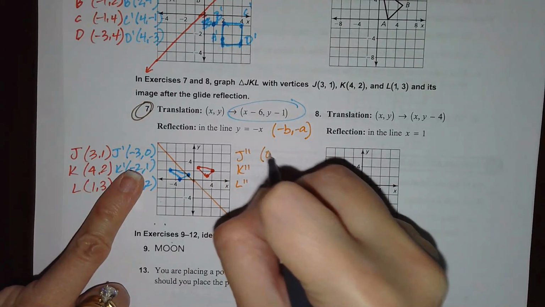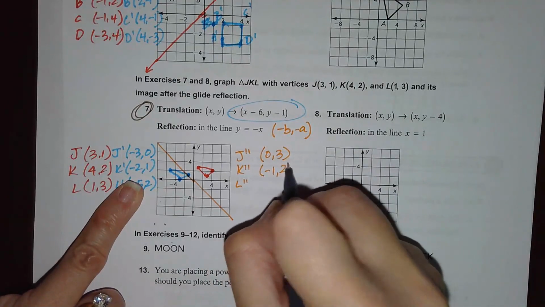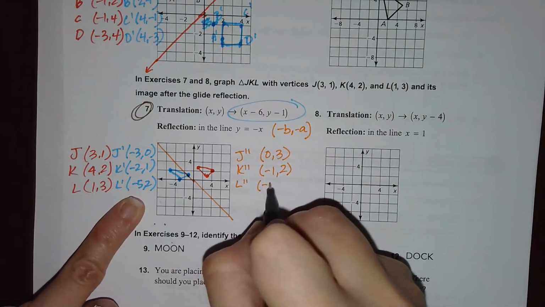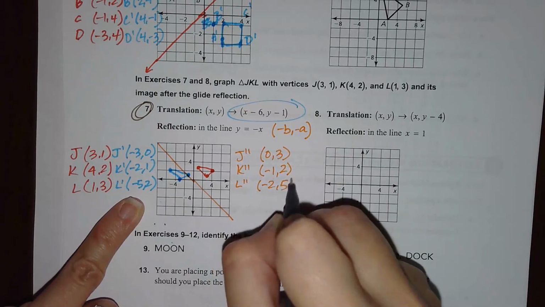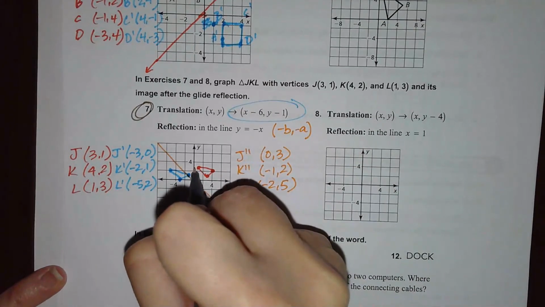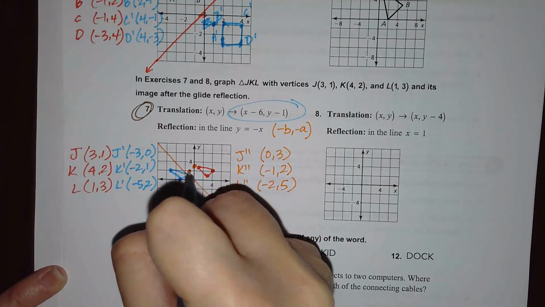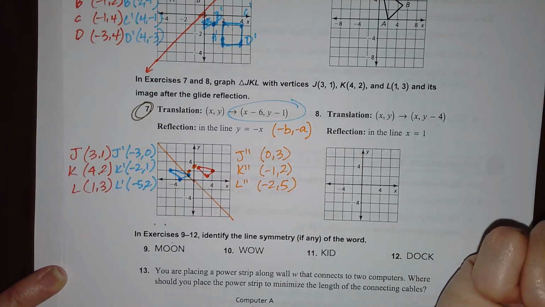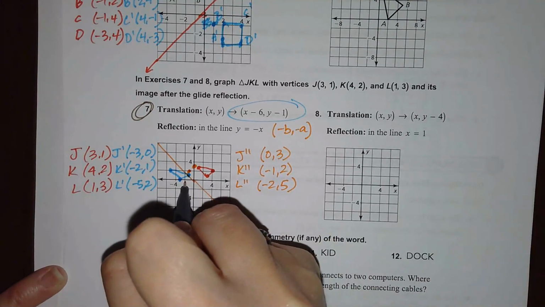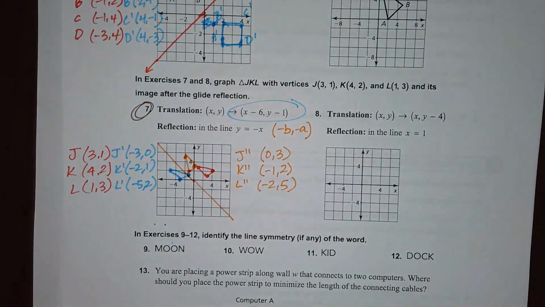So this becomes 0, 3. This becomes -1, 2. This becomes -2, 5. And then the last thing I'm going to do is graph this. So 0, 3 would be right here. -1, 2 would be right here. And then -2, 5 would be up here. And so that would be your reflection across the line.